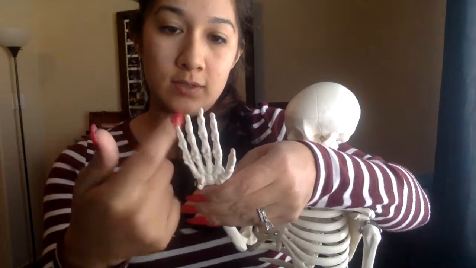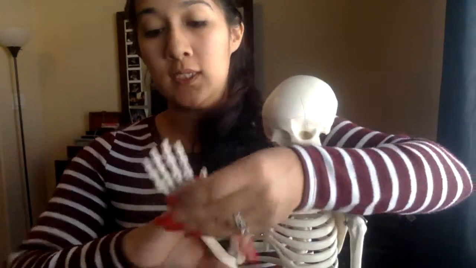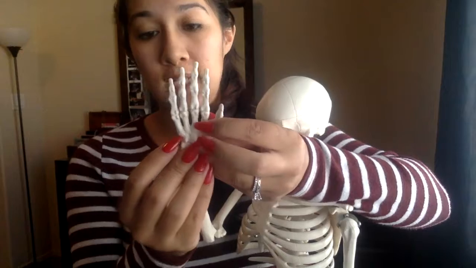And we have the phalanges, which is our fingers. So we have like the distal and medial and everything. Then we have the pisiform, which is the bone under the pinky, which is right here.